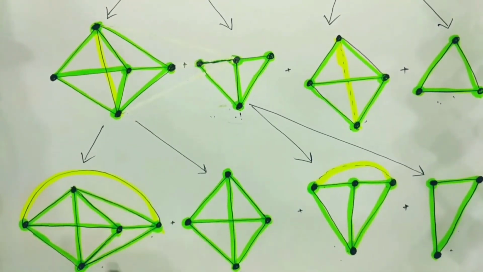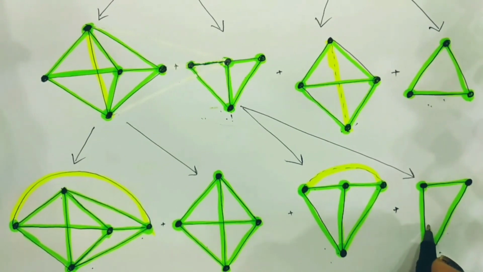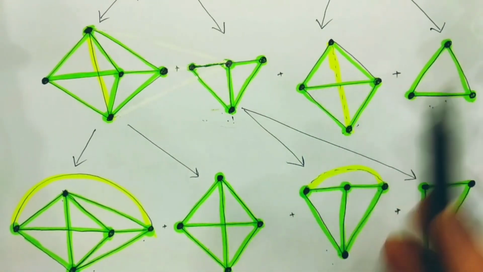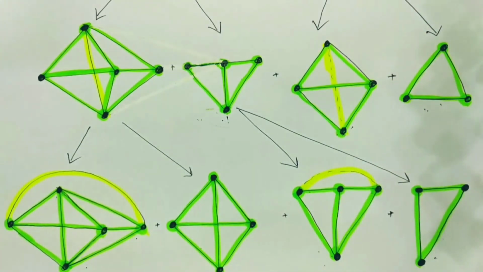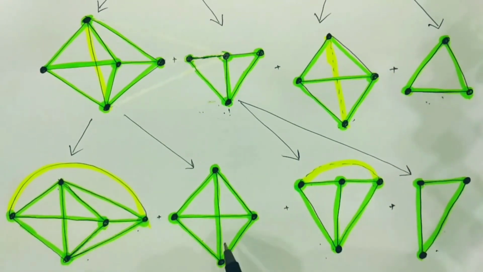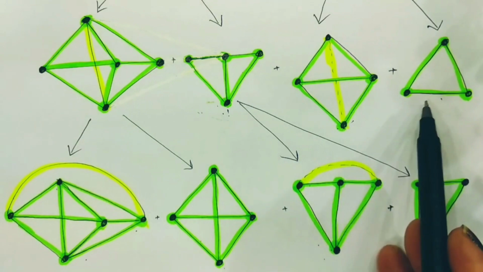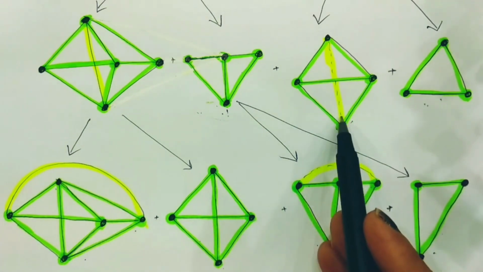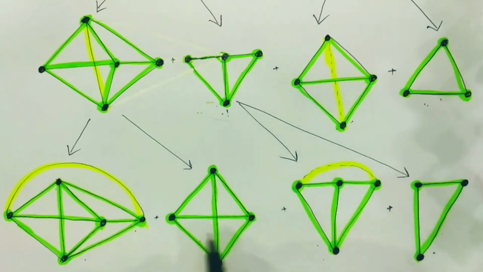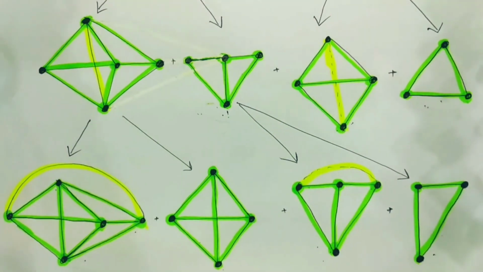So finally, we should add the chromatic polynomial for this one, plus this one, plus this one, plus this one, and plus these two. So 1, 2, 3, 4, 5 and 6: in total 6 graphs for which we should add the chromatic polynomial. This one is a complete graph with 5 vertices. This one is a complete graph with 4 vertices. This one is also a complete graph with 4 vertices. This is a complete graph with 3 vertices. This is a complete graph with 4 vertices. And this is a complete graph with 3 vertices. So we have one complete graph with 5 vertices, a total of 3 complete graphs with 4 vertices, and a total of 2 complete graphs with 3 vertices.